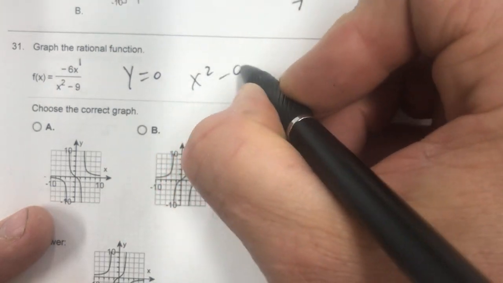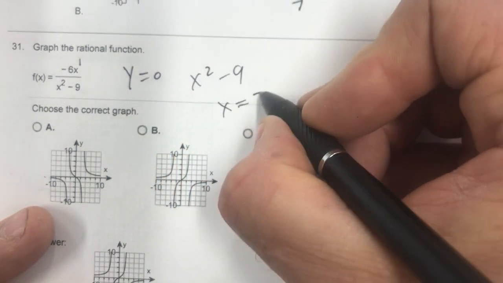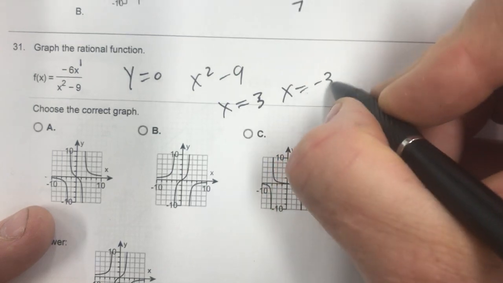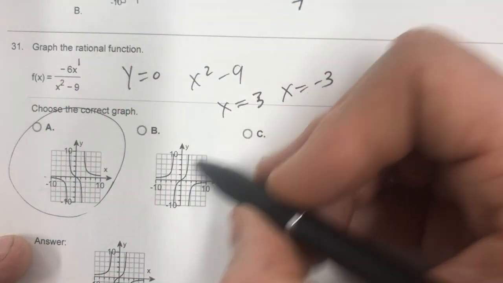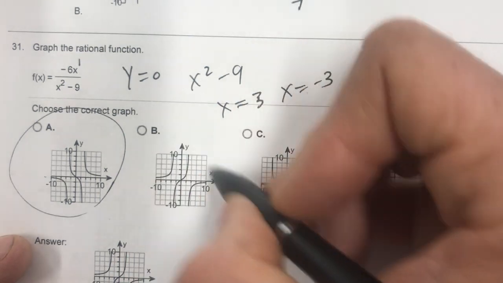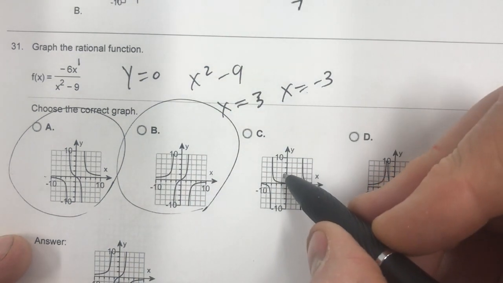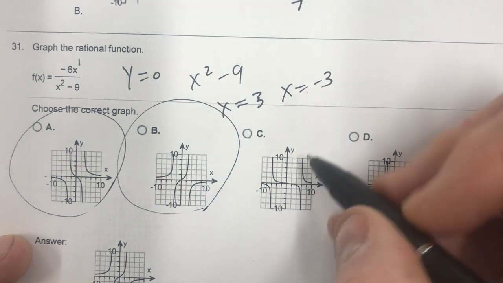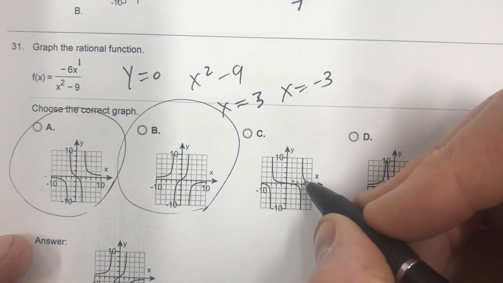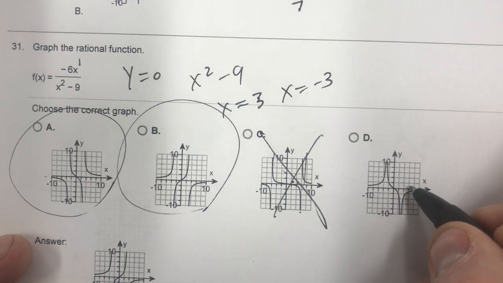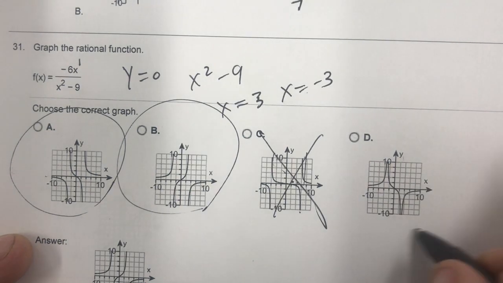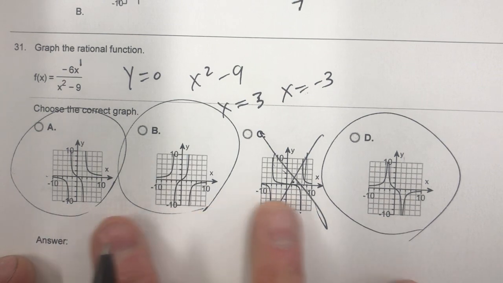All right, in the bottom, x squared minus 9, this is going to be x equals 3, x equals negative 3. So x equals 3 and negative 3, this one looks okay. 3 and negative 3, this looks okay. Okay, I don't think this is right here because this is 2, 4. This looks like 6, negative 6. That's wrong. And this looks like 3, negative 3. So that one's okay. So of these 3 right here, we've got the answer in one of those.